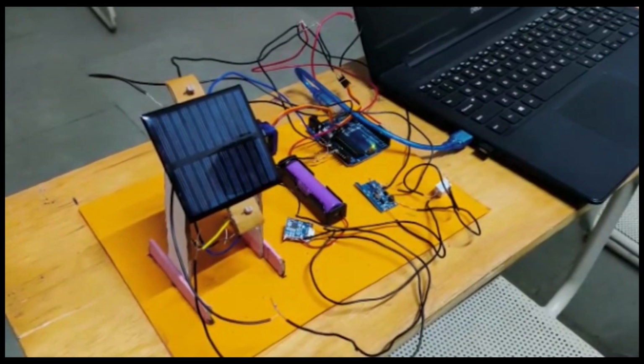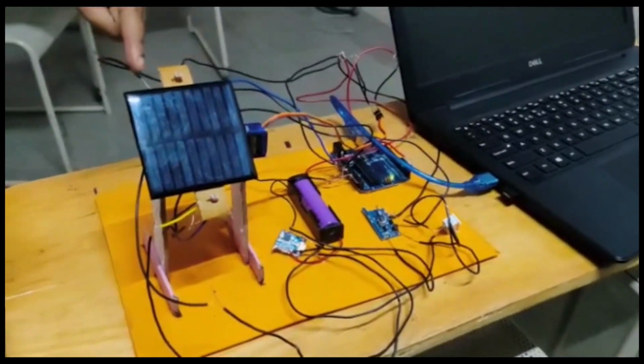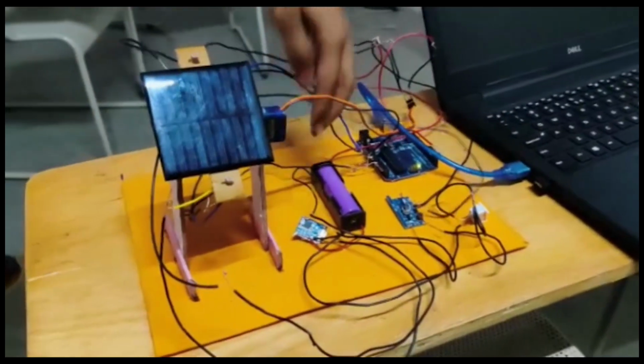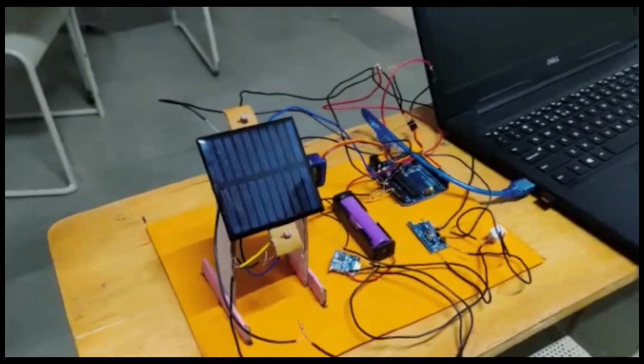Our project title is Automatic Solar Tracker. The components we have used are LDRs, solar panel, charging module, battery, boost converter, Arduino and DC servo motor.